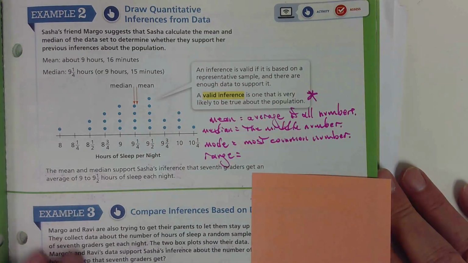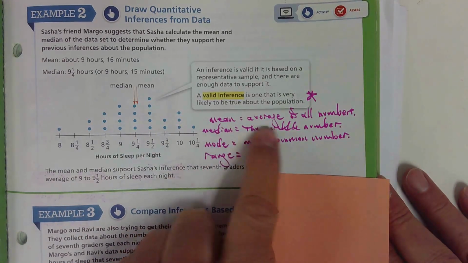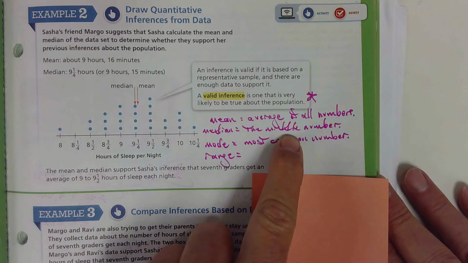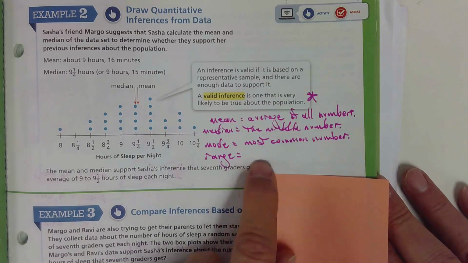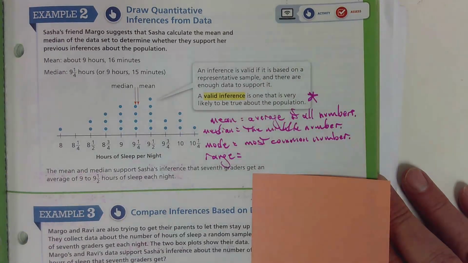So page 333, if you go back to that, mean is the average. You'd add up all the numbers. So let's say there's 12 numbers. Add them all up and divide by 12, and that would give you the mean. That's the average of all the numbers. The median, as you guys know, I just mentioned that a few minutes ago, is the middle number, and the mode is the one that occurs most often. And then the range, we were just talking about that also.